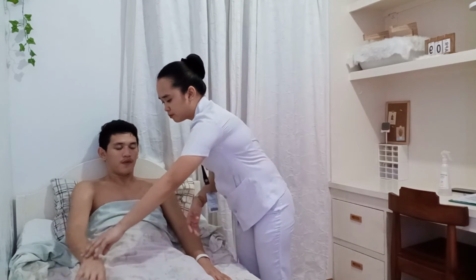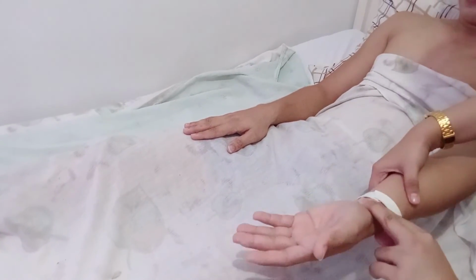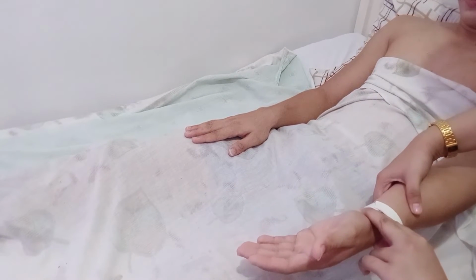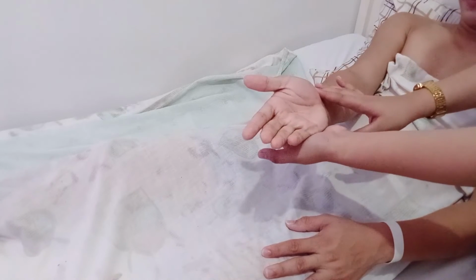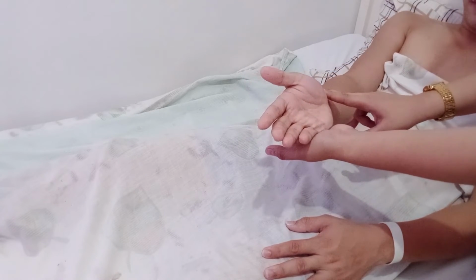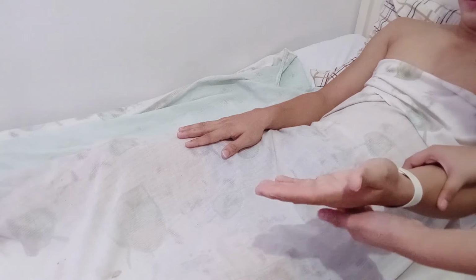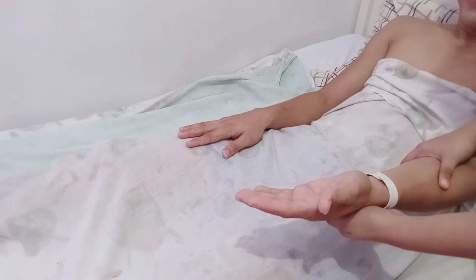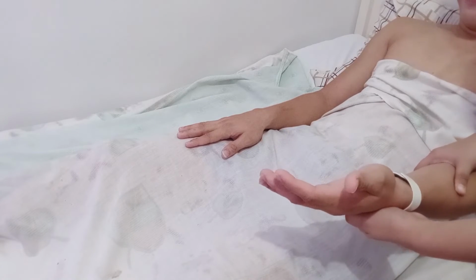Okay, that is good. So now I'm going to assess for the radial pulse. Okay, on the other hand, please. Okay, now I'm going to assess for the ulnar pulse. Okay, on the other hand, please.